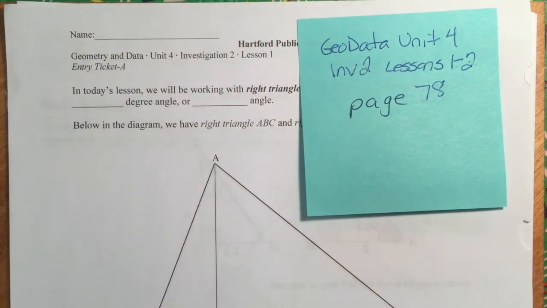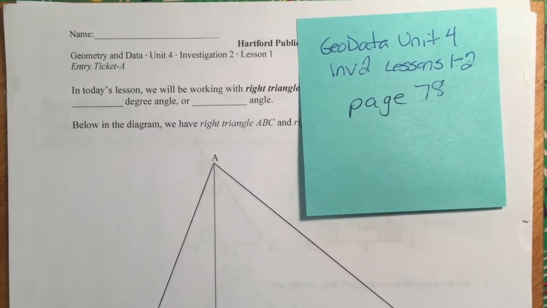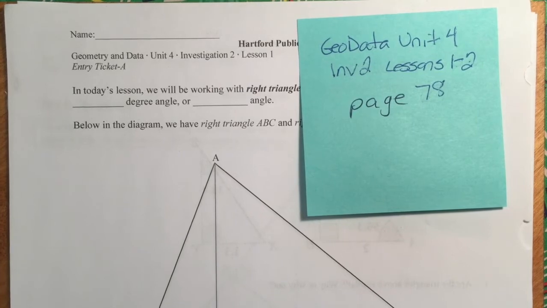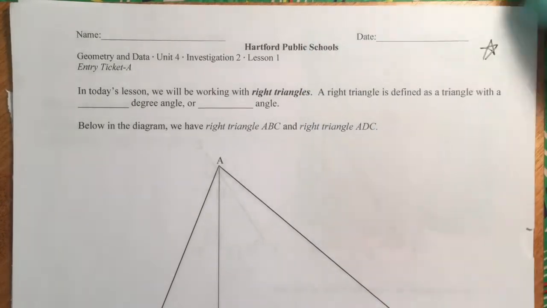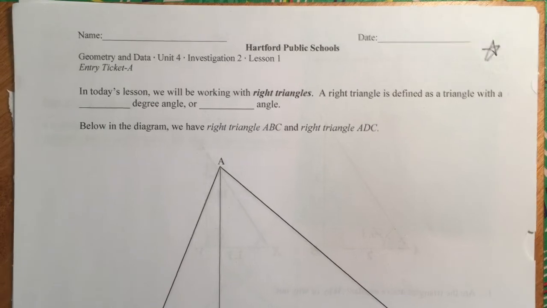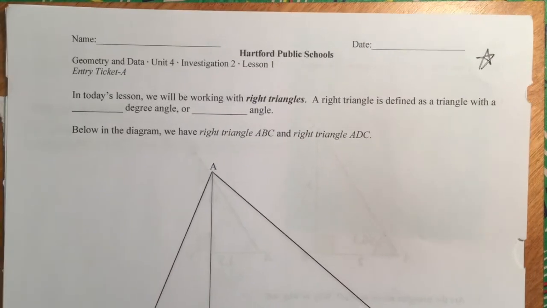Hi geometry folks. So we're continuing in our unit 4 now. We're moving on to investigation 2. Today we're going to do lessons 1 and 2 starting on page 78 in our workbook. All right, so we're going to be working with right triangles.